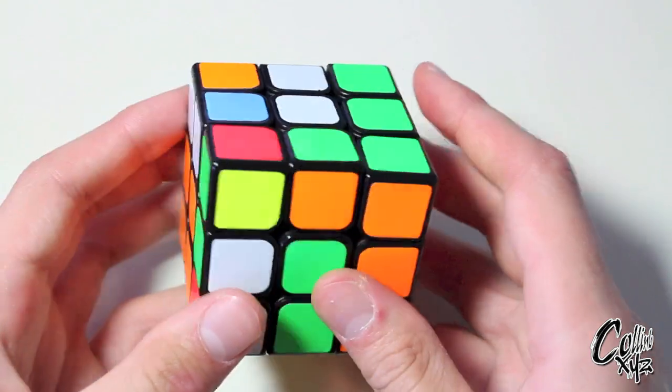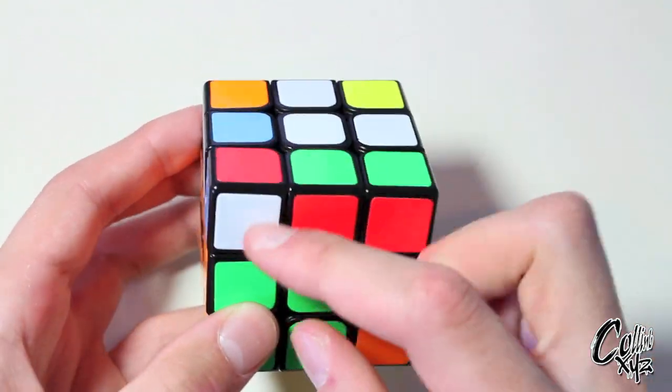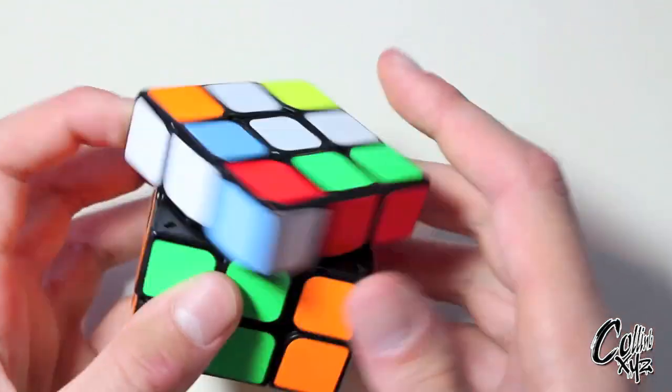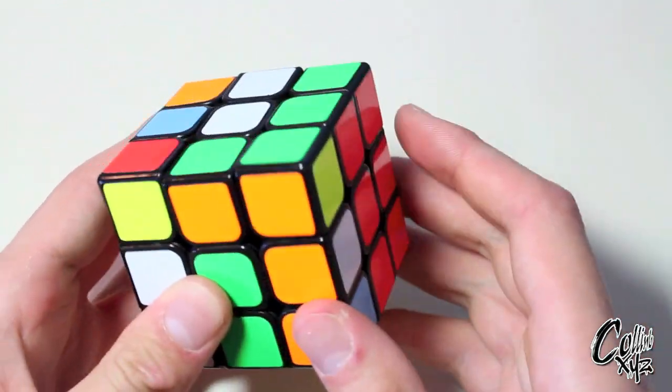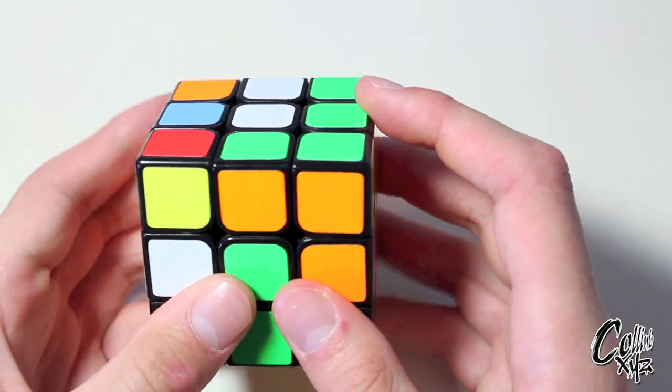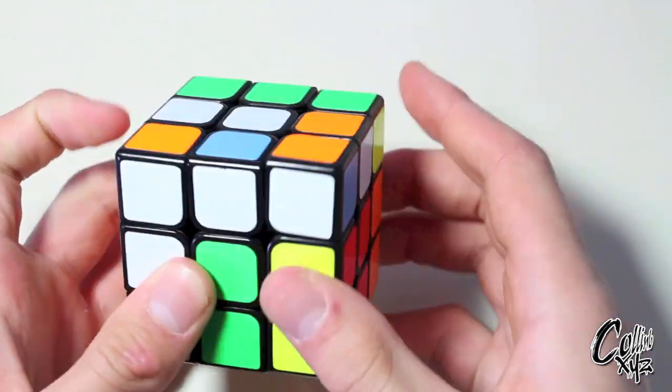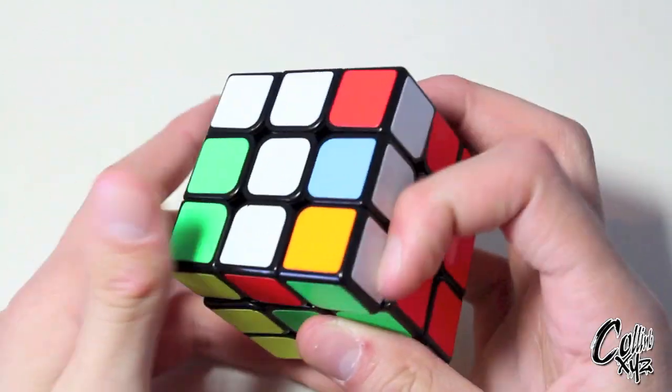Again, we have a couple options. In this case, we can insert it normally. This is a decent case, go like that. But we can also first insert these two and then insert this by going like this and then inserting this.